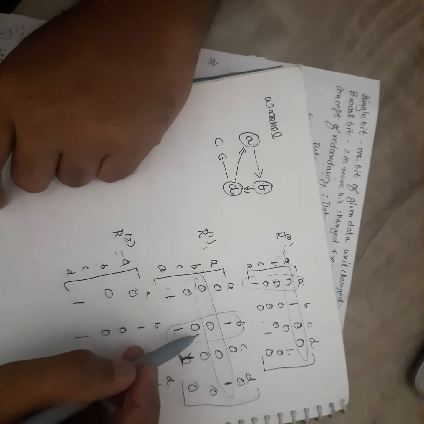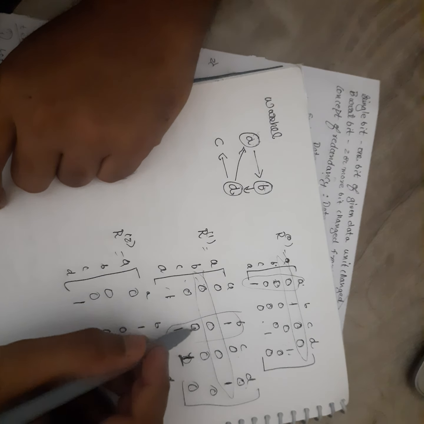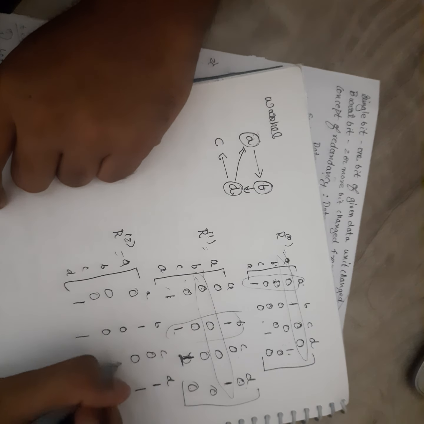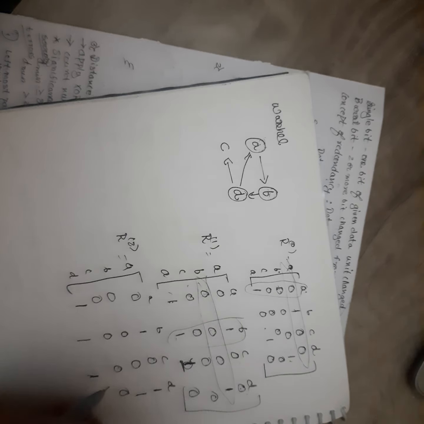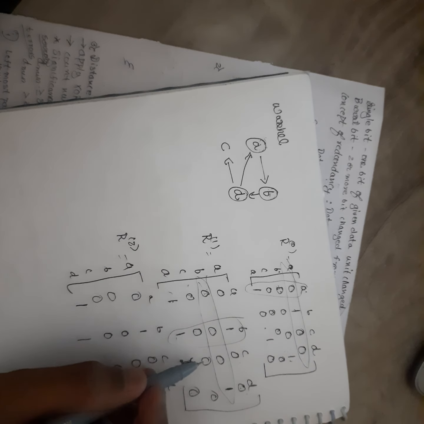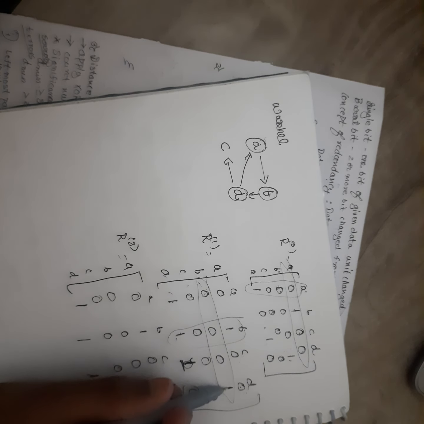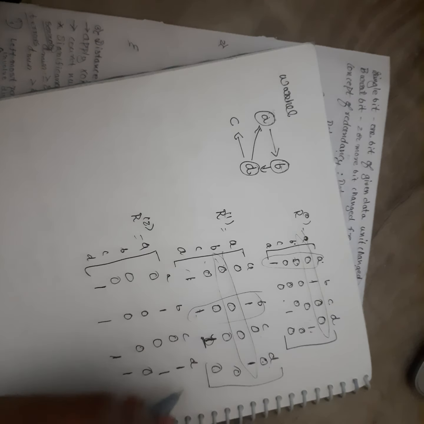Now this is already done, so take this and multiply with this. 0 into 0 is 0 only. 0 into 0 is 0, 0 into 0 is 0. This doesn't change, and in the end 1 into 0 is 0. 1 into 0 is 0 only, but it is already 1, so it doesn't change. 1 into 1 is 1, so we'll write 1.